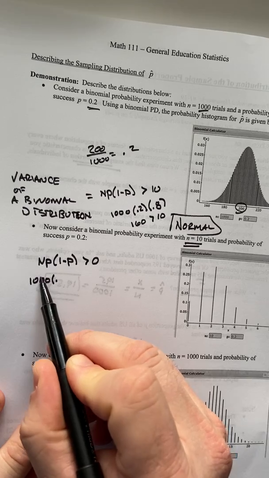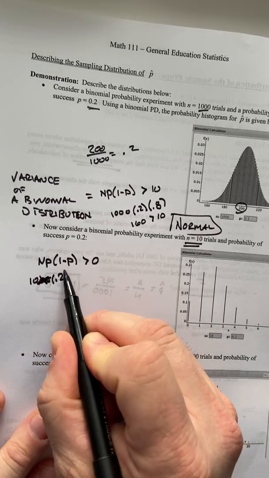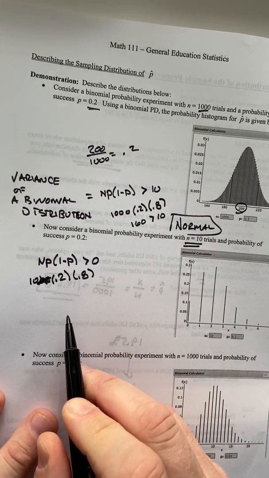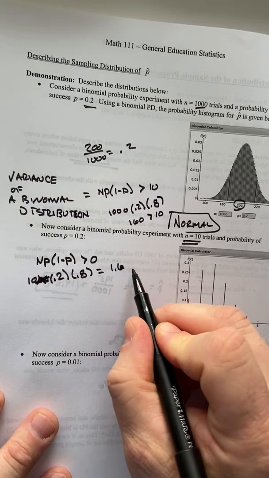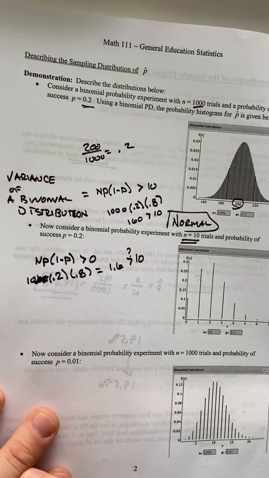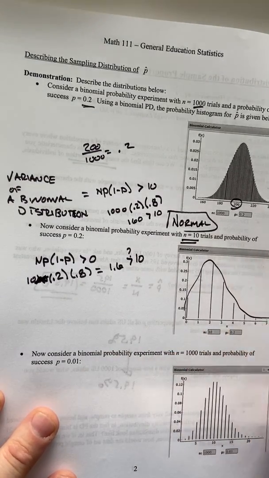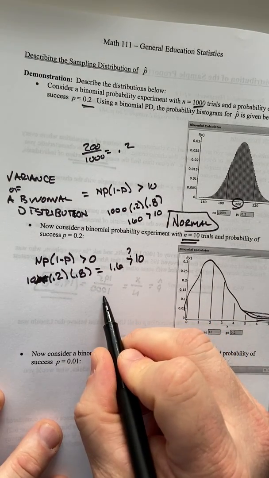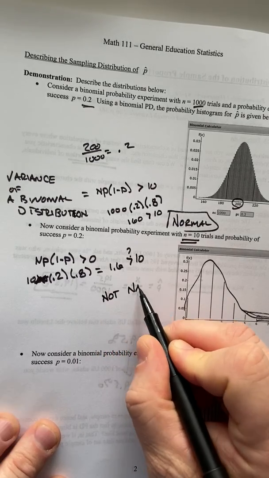We have 10 trials only. 0.2 is the probability of the success, so 0.8 would be the probability of failure. And when you take those times each other, you get 1.6. Is 1.6 greater than 10? No. In fact, it's far away from it. That's why this thing looks skewed right, big time. So this thing's not normal. We cannot assume normality.